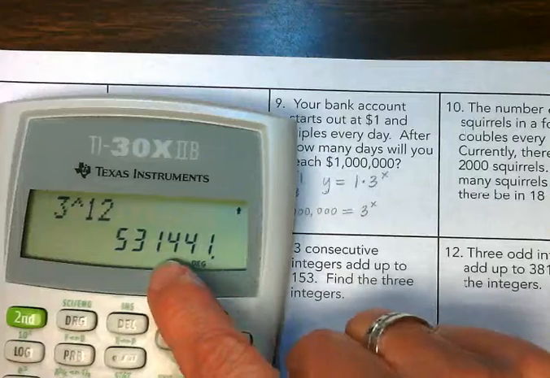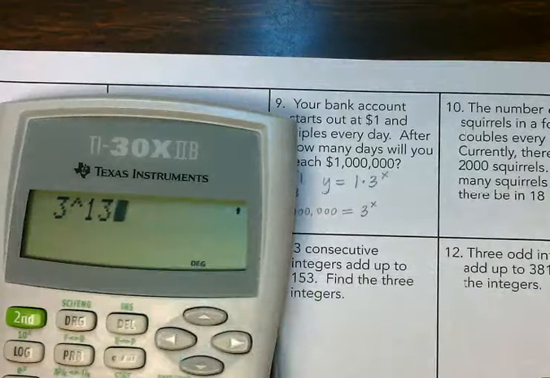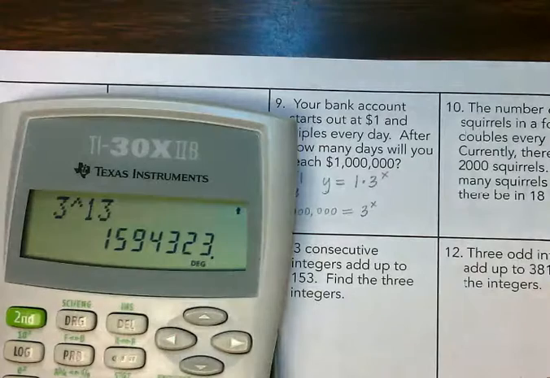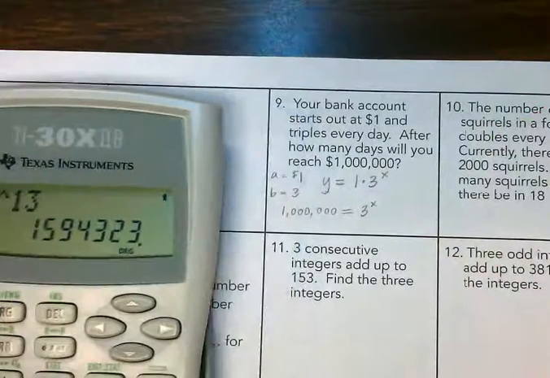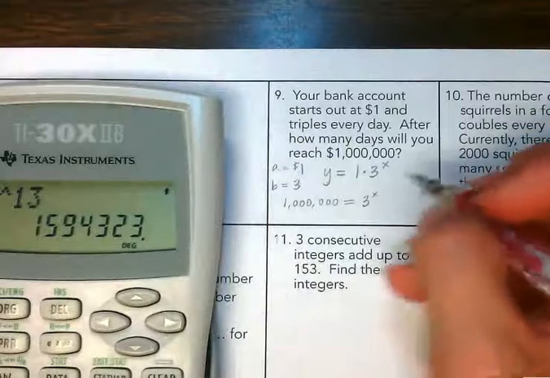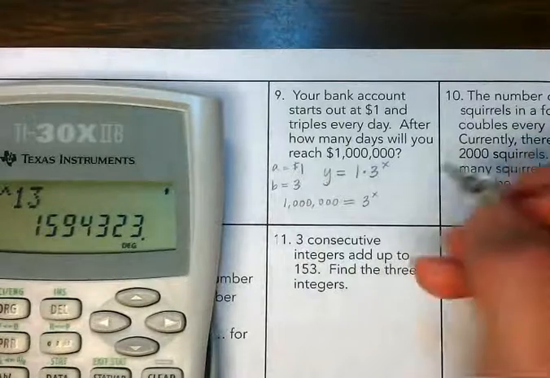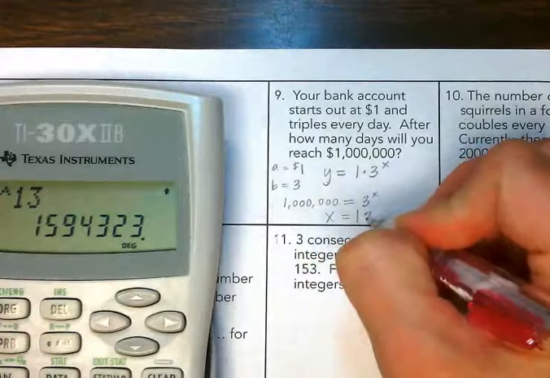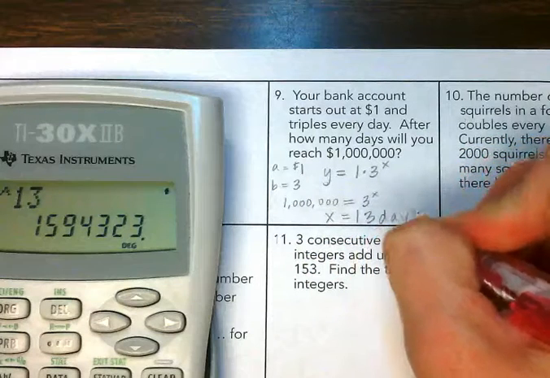All right, that's under. 3 to the 13th. We're just narrowing it down. All right, this brings us over. So 12 days wasn't enough, so we need 13 days in order to have $1 million, if the money is tripling every day, which is actually pretty incredible. So x is the time, and we decided that it would be 13 days.